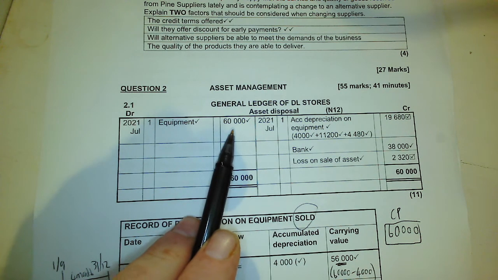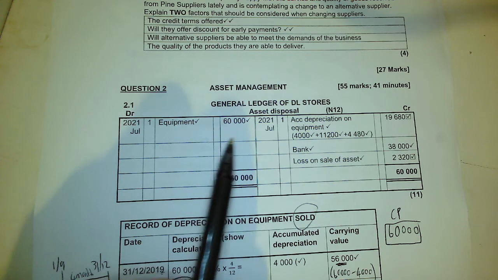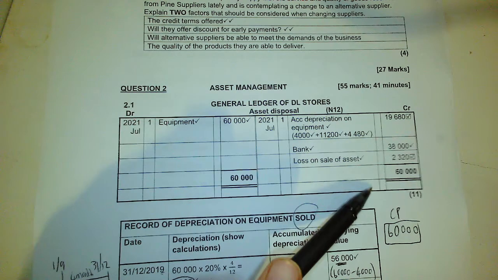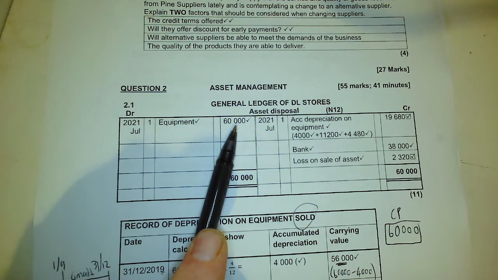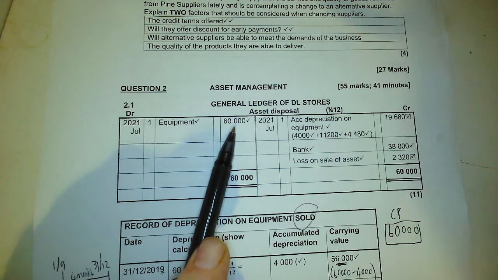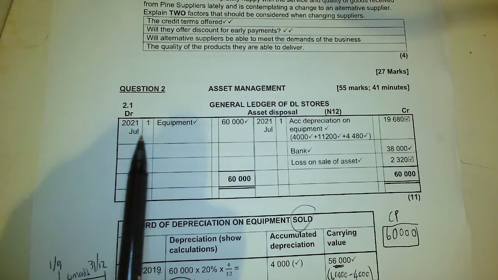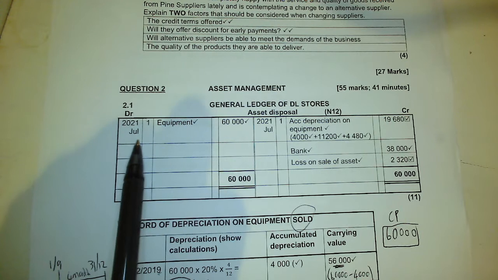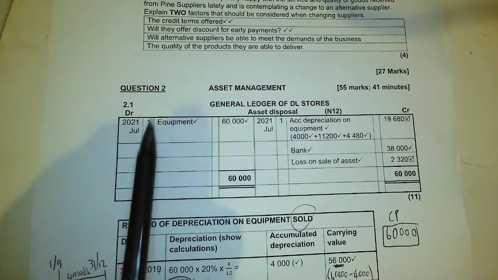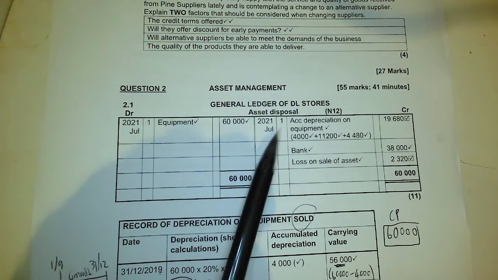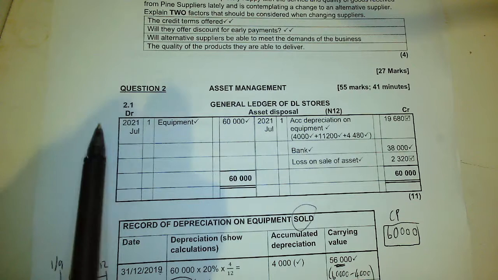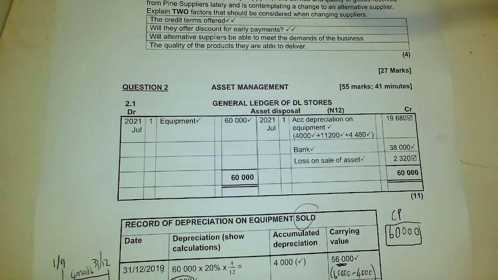Okay, but another way to look at it: we're crediting the equipment and we're debiting the asset disposal. Alright, on which day did we sell it? On the 1st of July. So the whole asset disposal account will be shown at the date when we actually sold this asset.